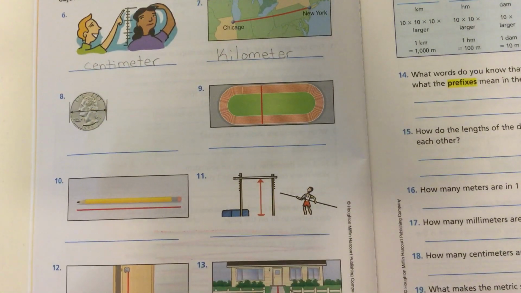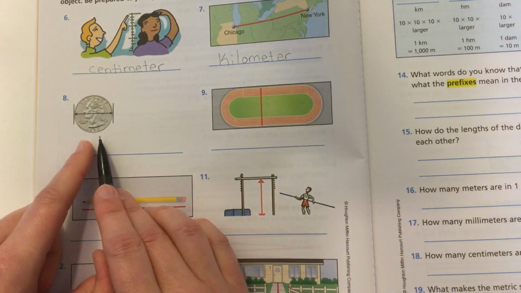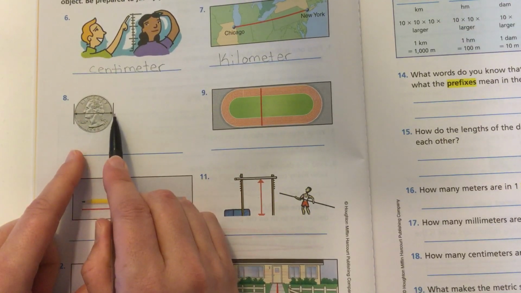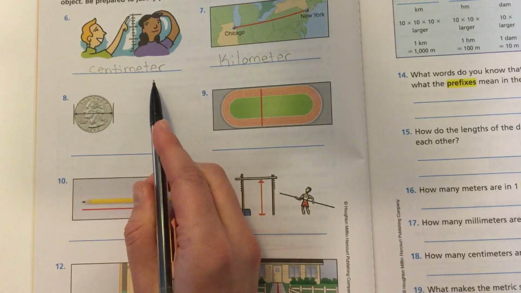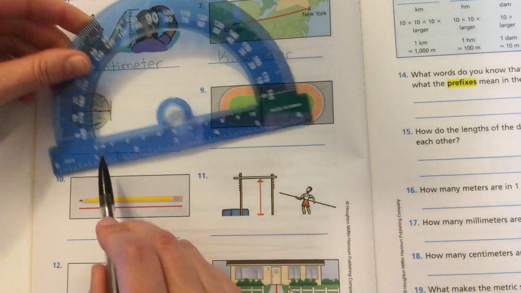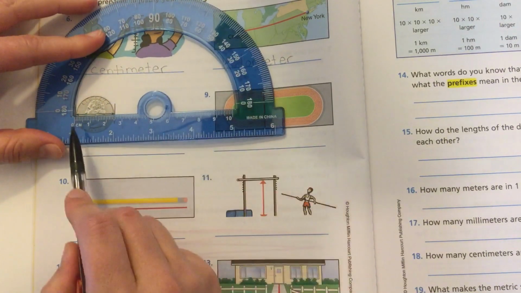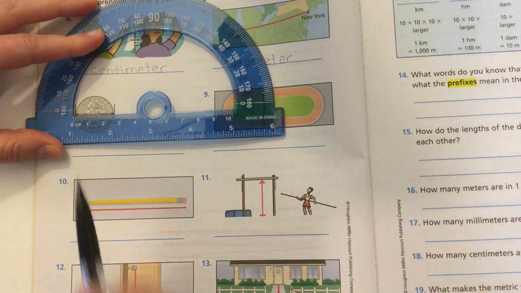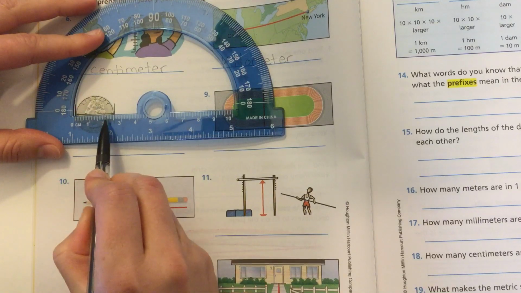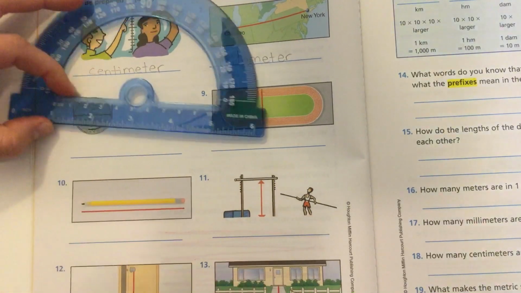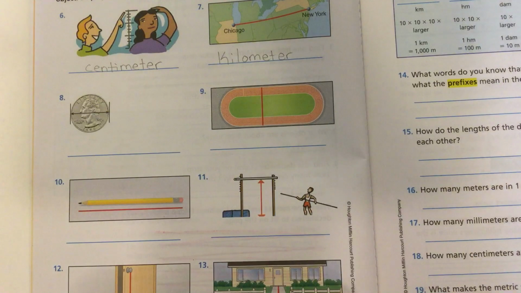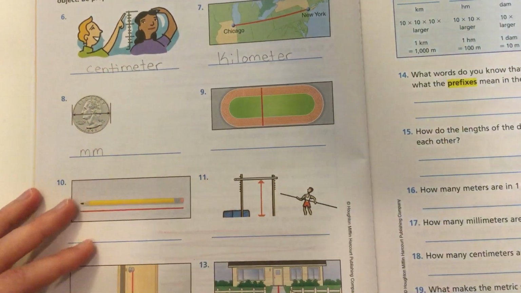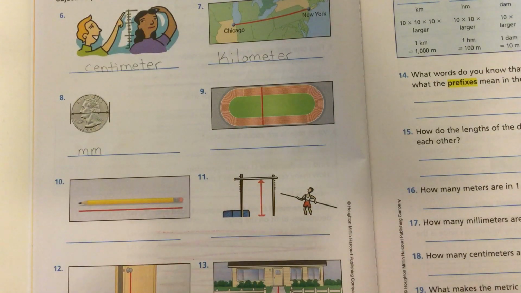Okay, then we have number 8 here. This is really specific. We're looking at how wide this quarter is. So again, of course, I could probably use centimeters. I'm going to use this to show you. Like here's centimeters, 0, 1, 2, and a half. But I would want to be even more specific. I would even want to use those tiny little lines because a quarter is not a large object. So the best choice here is going to be a millimeter. And there I'm demonstrating how you can use the abbreviation.